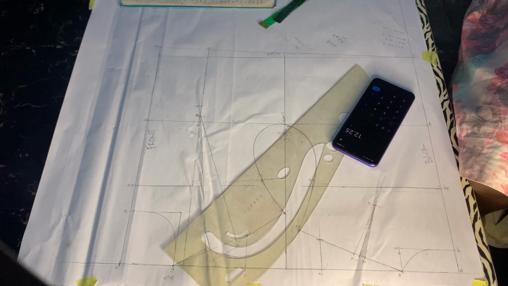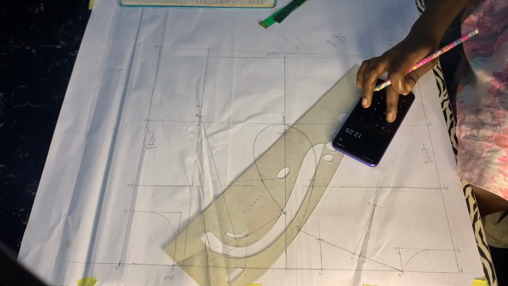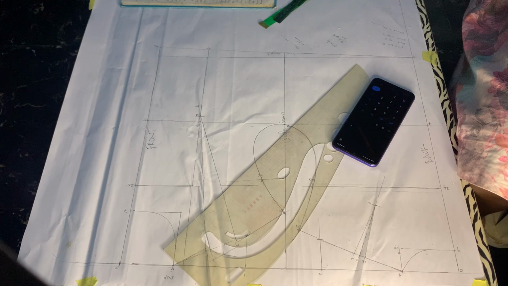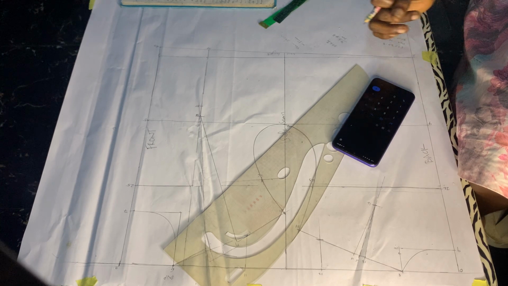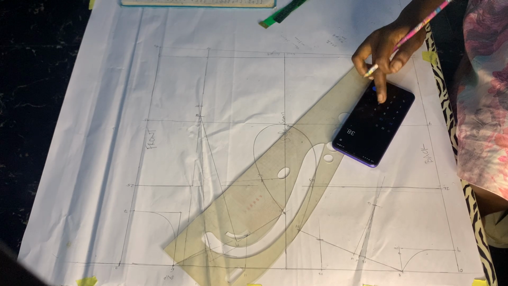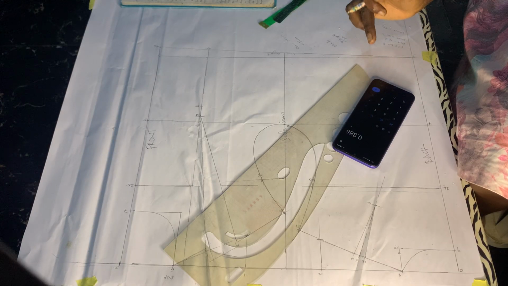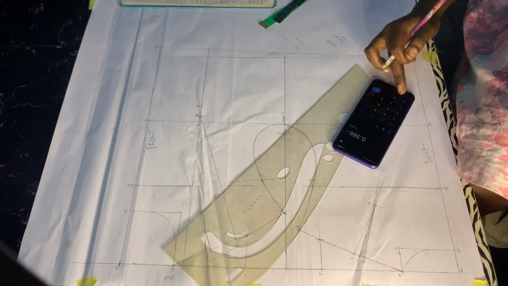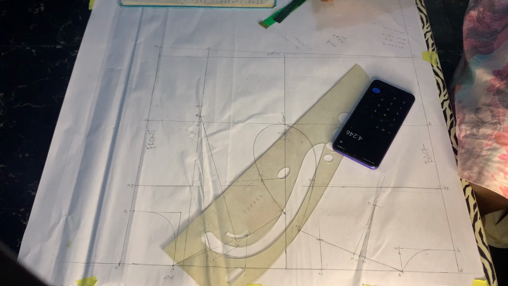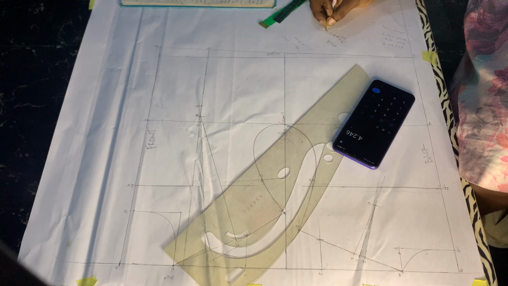You can do it on your own if you don't have access to ChatGPT. So 38.6 divided by 100, whatever value it gives you, you multiply by 11. For this, it's giving me 4.246, which is approximately 4.5 centimeters. This is the value for the front.